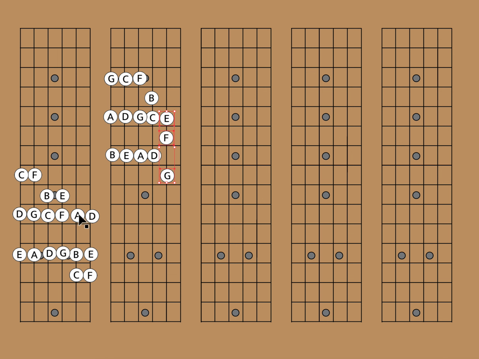E, F, G, and then A, B, C. So the second part of this scale is a little trickier, but the first part of it, the G, A, B, C, D, E, F, G, A, or, in terms of scale degrees, 5, 6, 7, 1, 2, 3, 4, 5, 6, when played on these 3 strings, are always going to be in this order. So that's kind of a way to remember them.